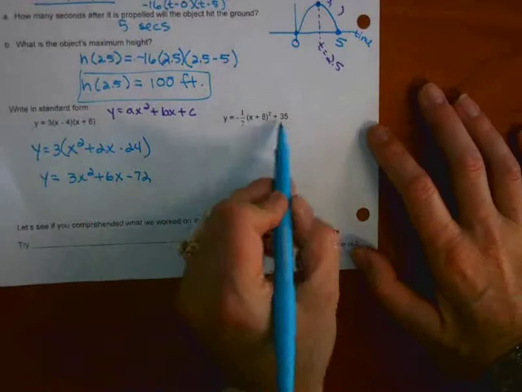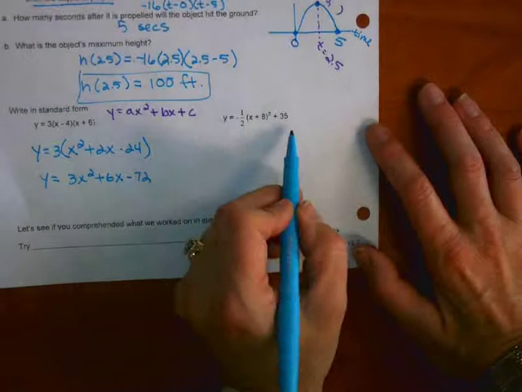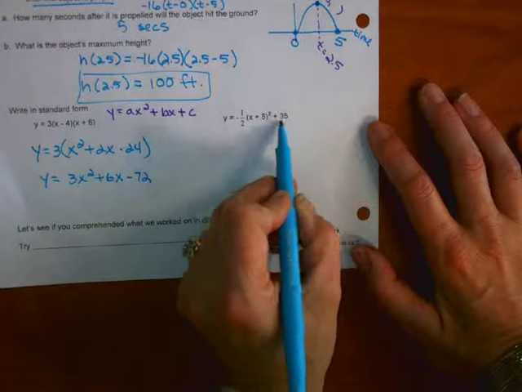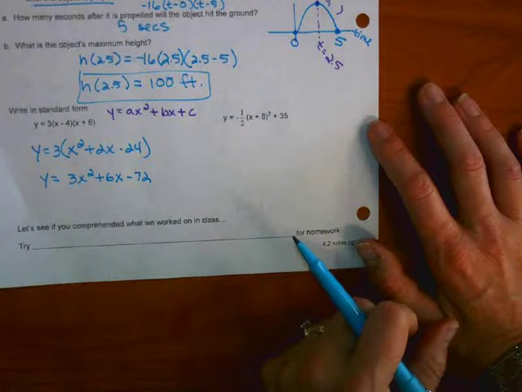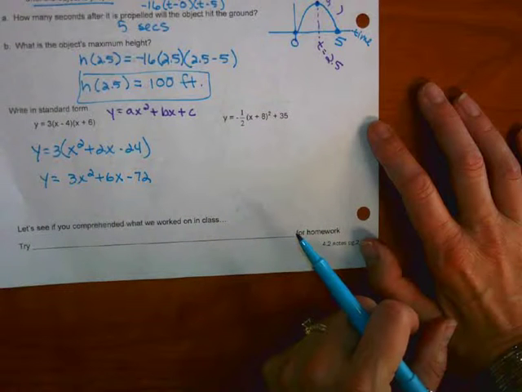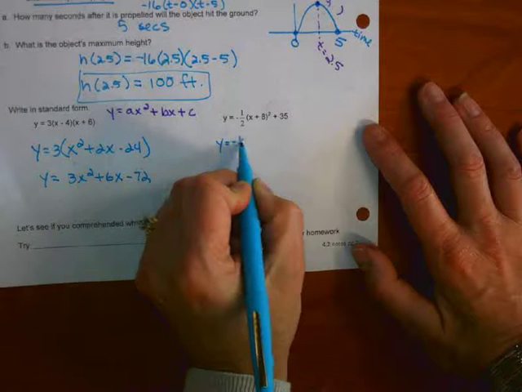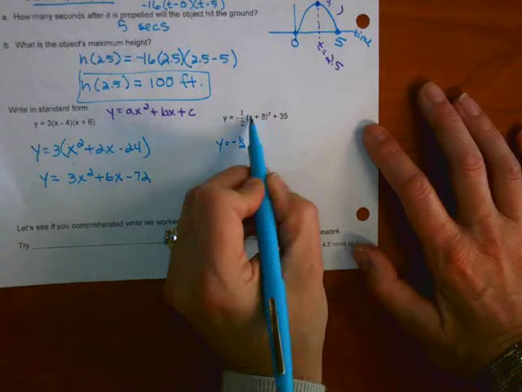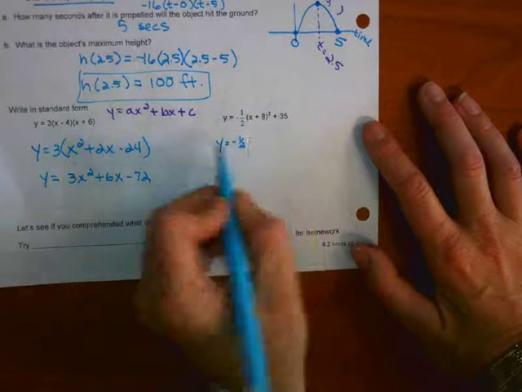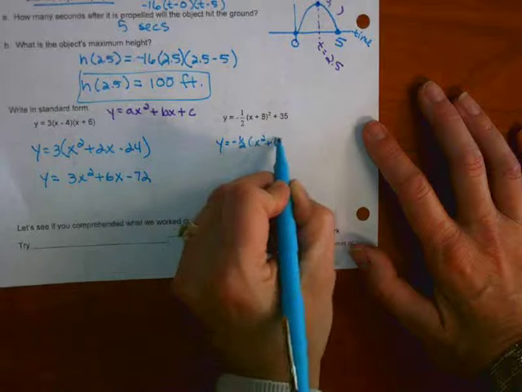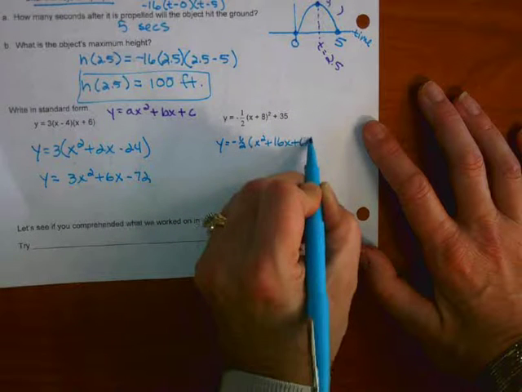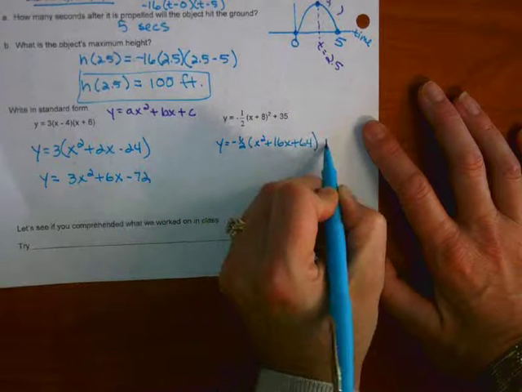Now here, this is in what form? What's the vertex? -8, 35, right? Okay, well we can make this into standard form too. I'm going to leave this 1/2 out here. This is a special product, which some of you might be able to do very quickly in your head. x squared plus 16x plus 64 plus 35.